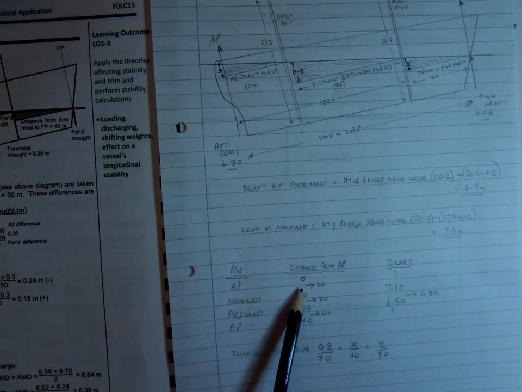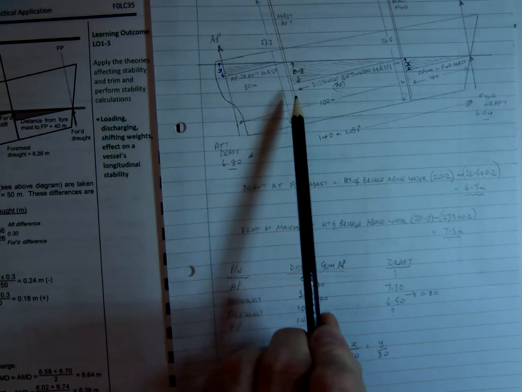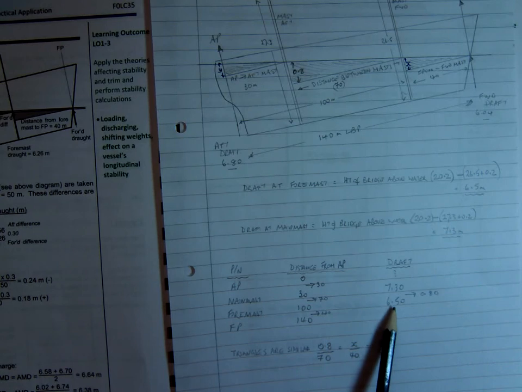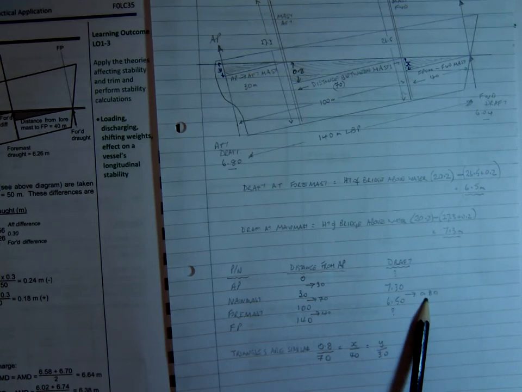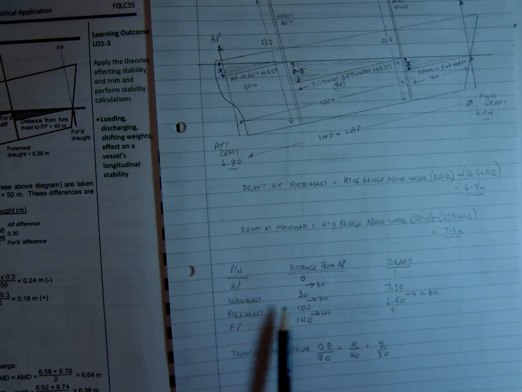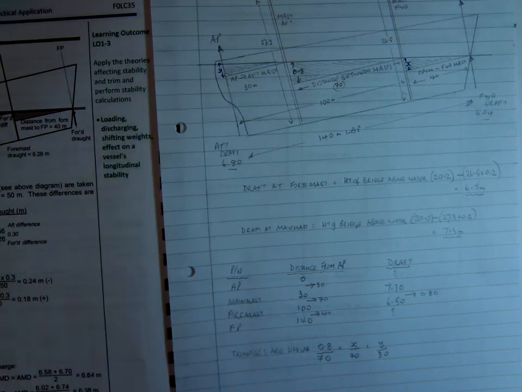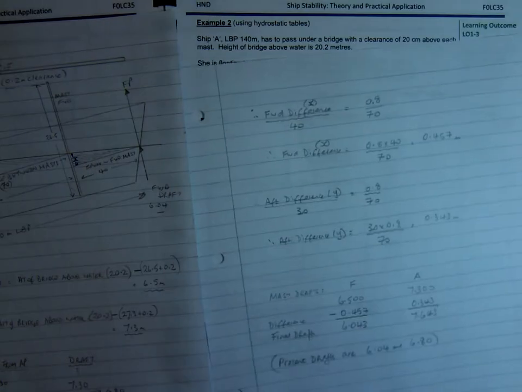The difference between them, 0 to 30 is 30, 30 to 100 is 70, and 100 to 140 is the 40. So that's where we get those values from. The drafts that we worked out, 6.5 and 7.3, the difference is 0.8. So all these triangles here are similar. 0.8 over 70 equals x over 40 equals y over 30. So let's have a look how we would solve the problem with that.